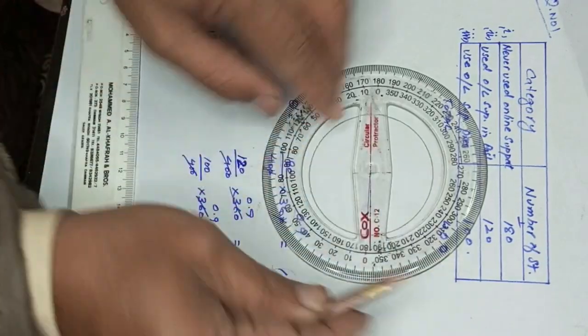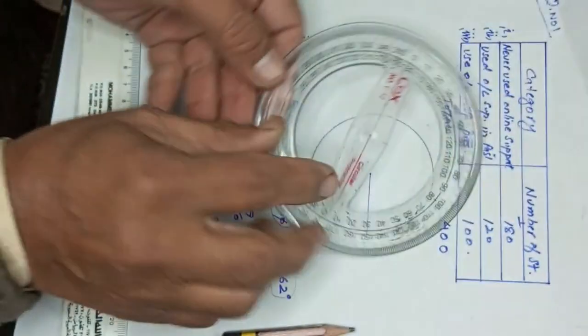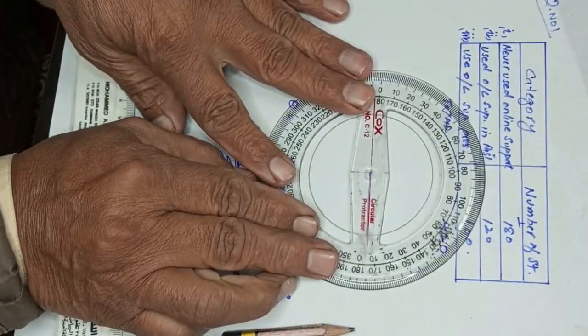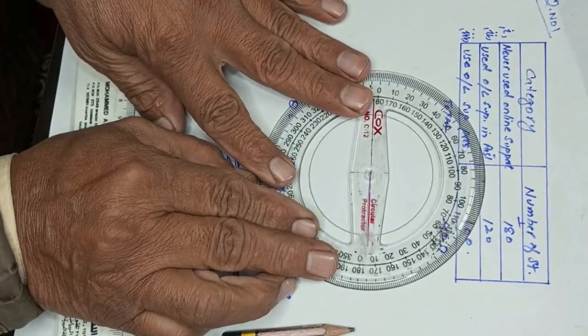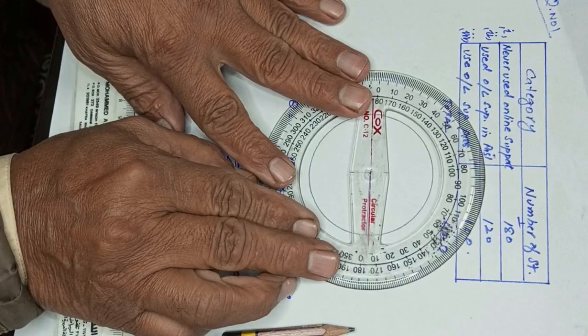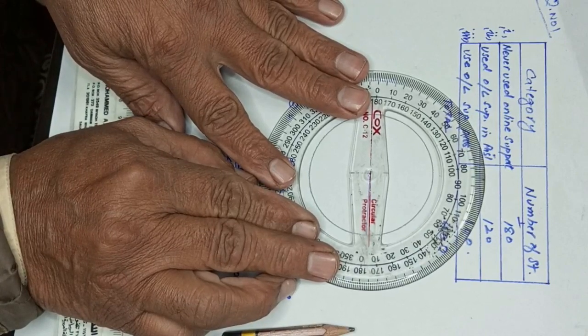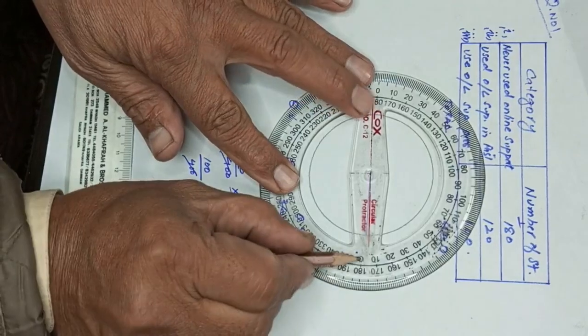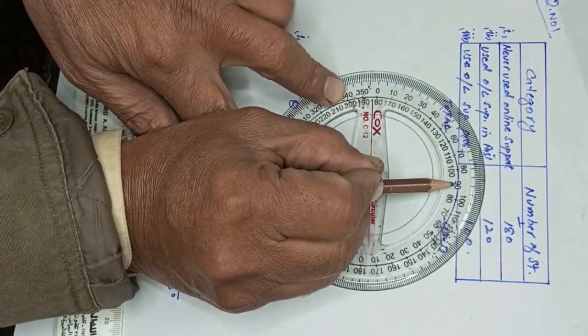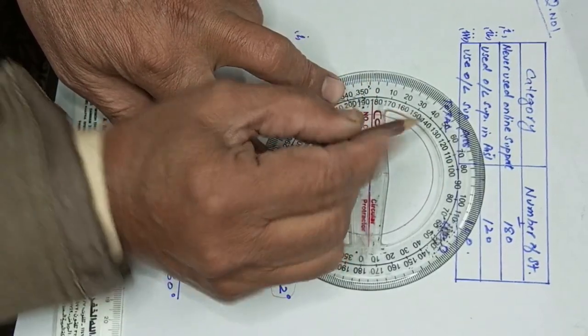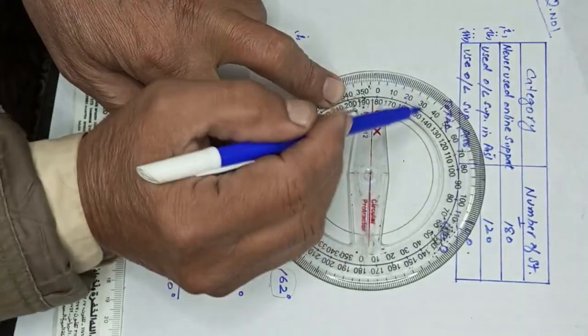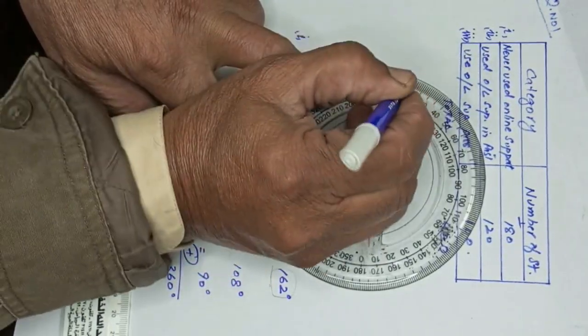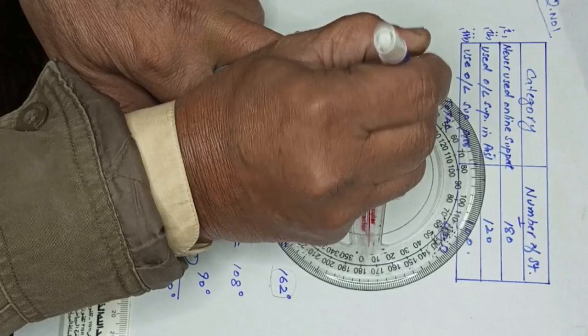So this is 0, 90 and 160, and 160 comes over here and 162 will come over here.